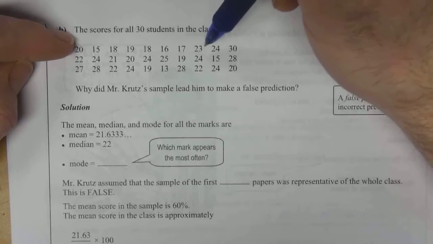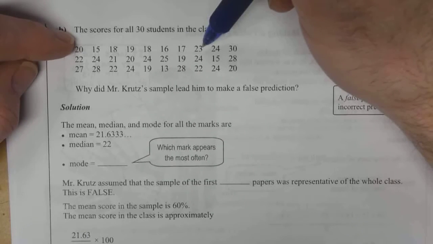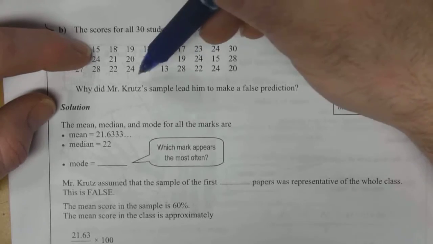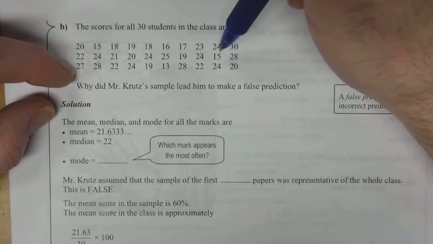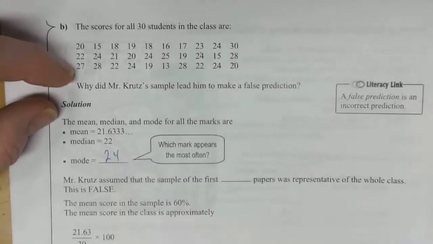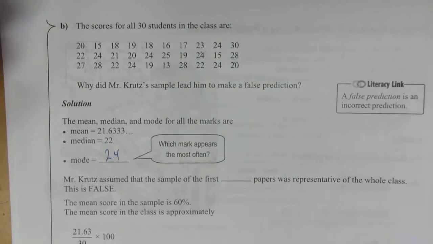Not 16, not 17. 23, once. There's 6 for 24. Okay. 1, 2, 3, 4, 5, 6, yeah. So that looks like then that 24 is the mode, the number that appears most often.